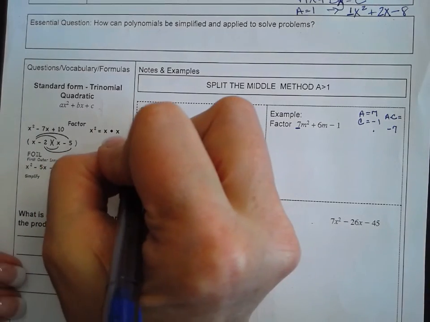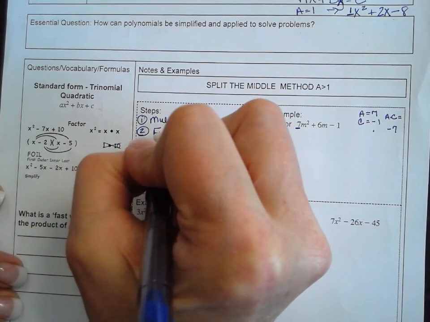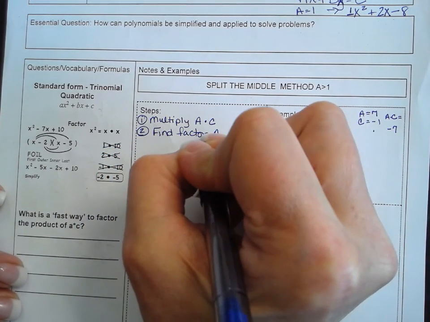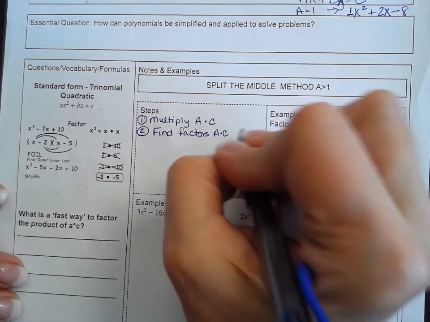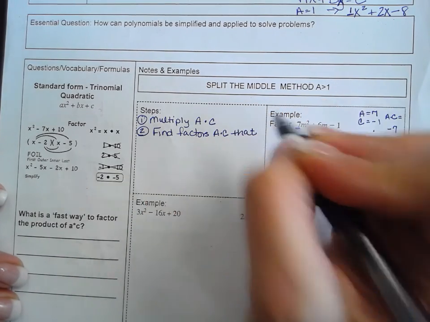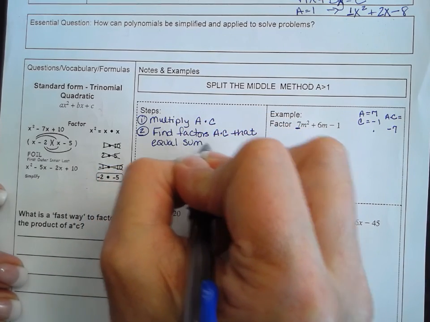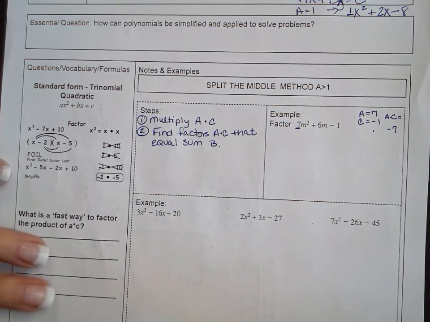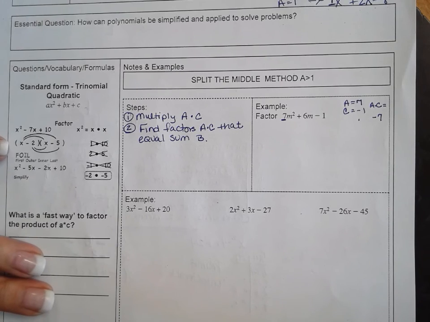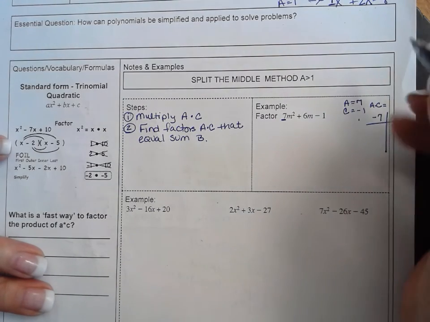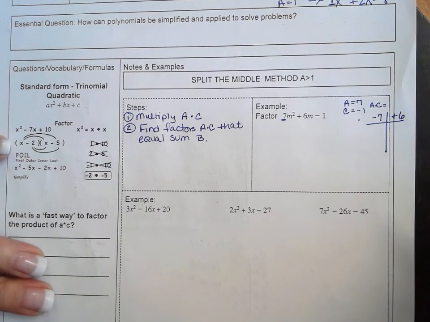Now, we're going to find the factors of a times c that equal the sum of b, just like we did last time. So what factors of -7 are going to give me a +6?